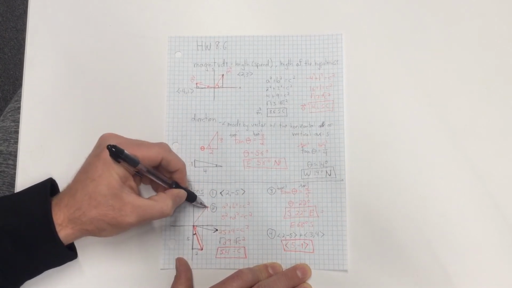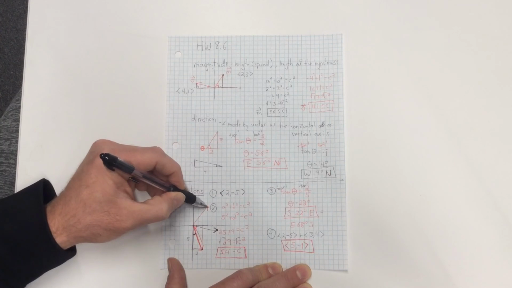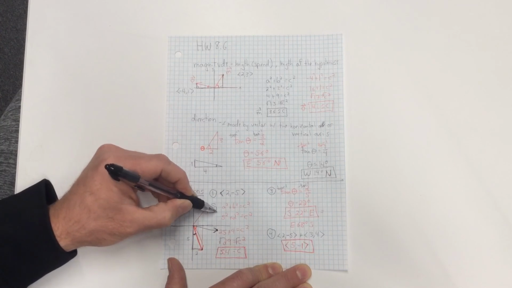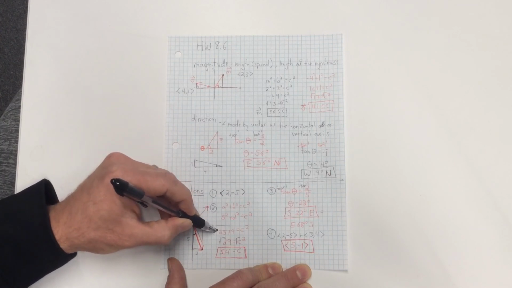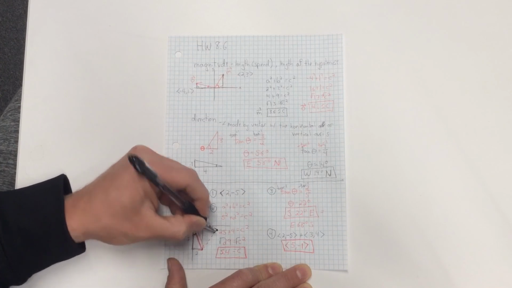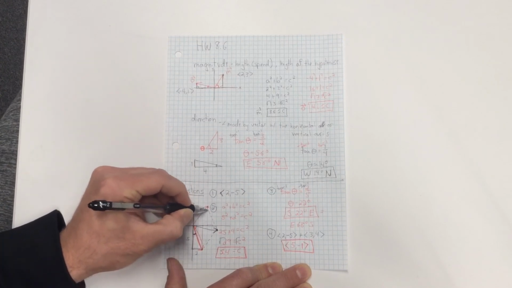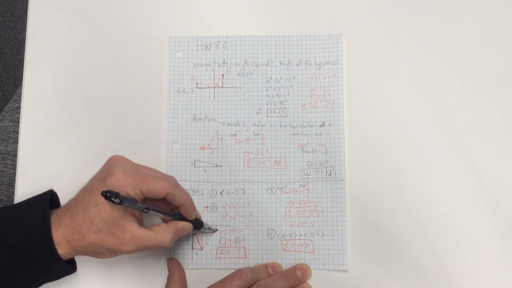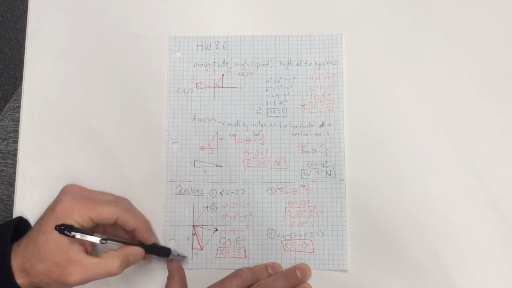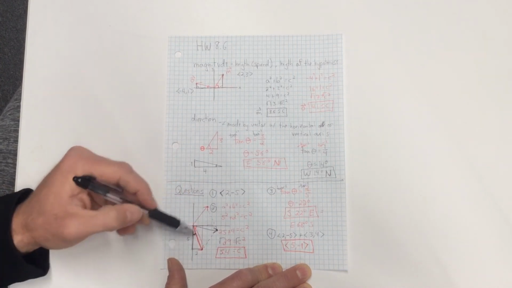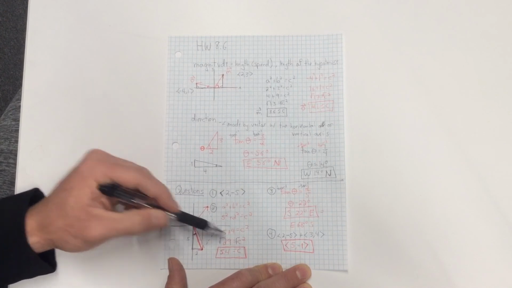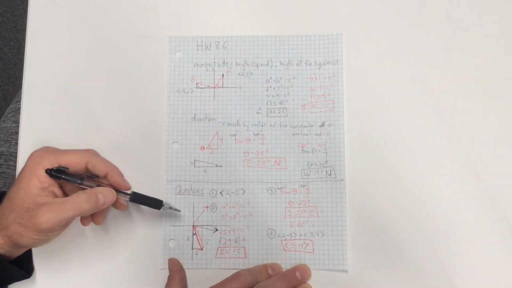Or if I was here and I added 2, -5, over 2, down 5, yep, here I am. So these always form a parallelogram. The resultant forms the fourth corner of a parallelogram. So if your three vectors don't look like this at the end, you did something wrong in adding them together.